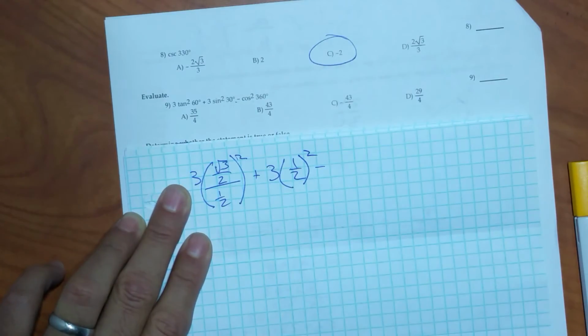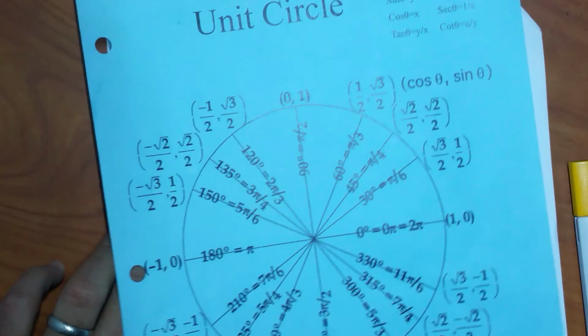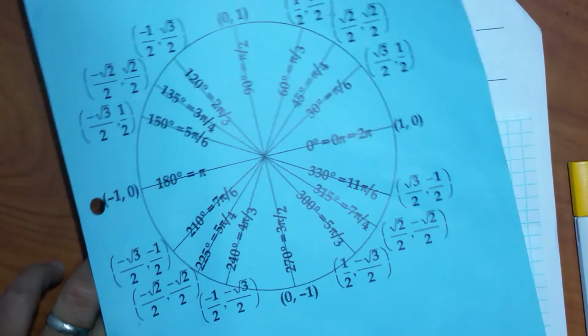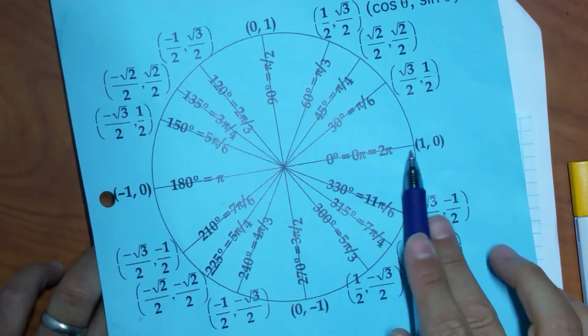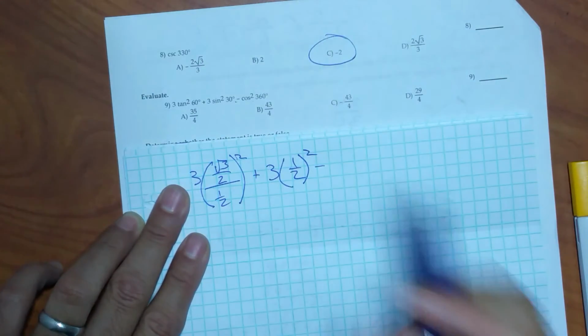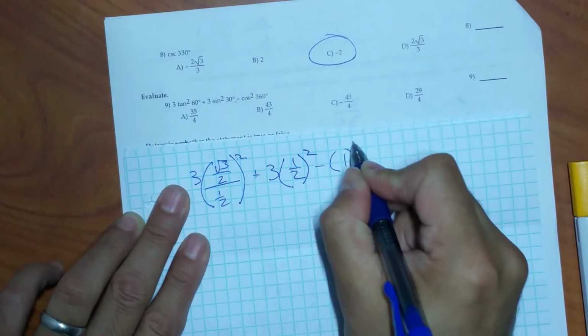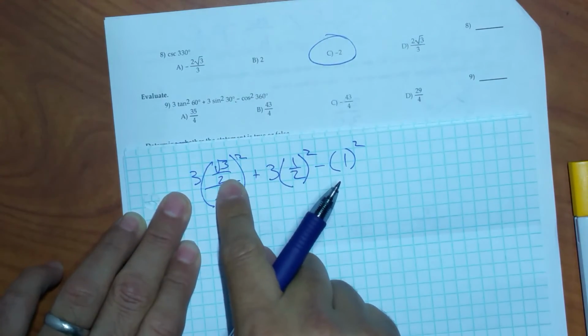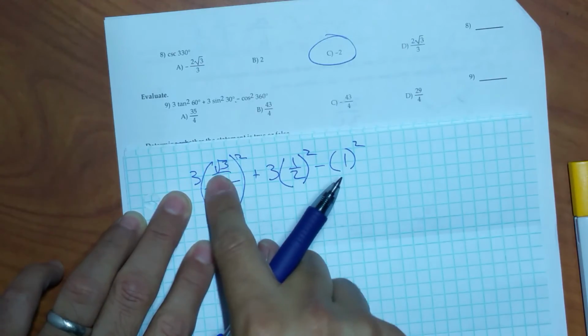minus cosine at 360. So now 360 is going to be where on the unit circle? At 0, right? It goes all the way back up to 0. Yes. So it's going to be right here. Cosine is 1. So I'm going to put in my 1 squared. Now, before I do this part right here, I'm going to go off to the side and do this. I can't divide the fractions.